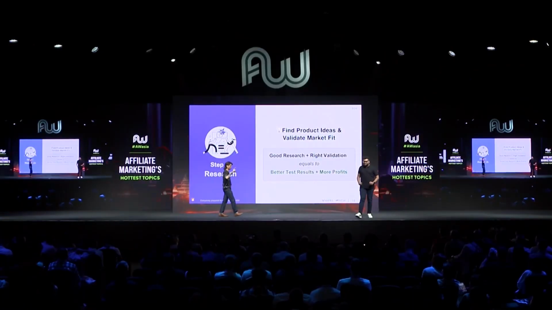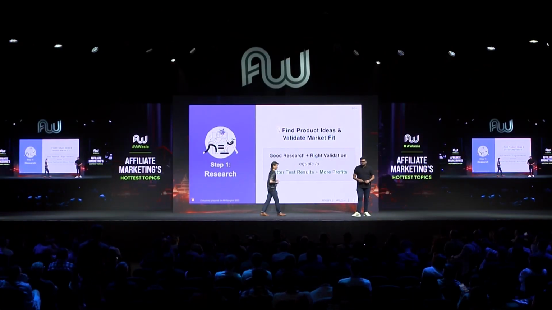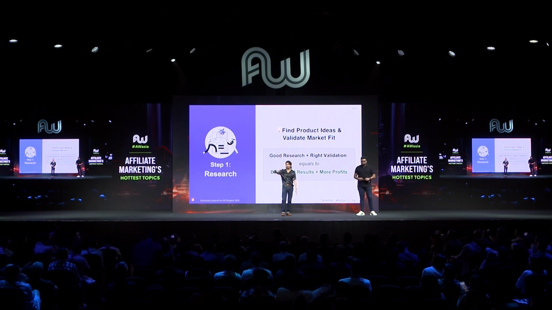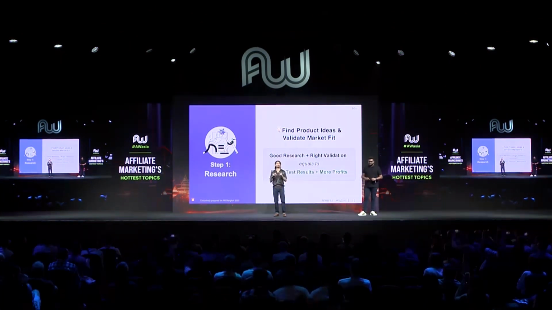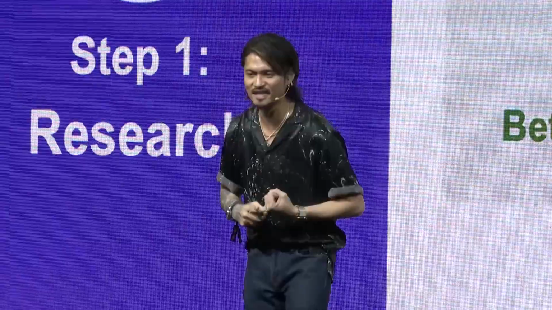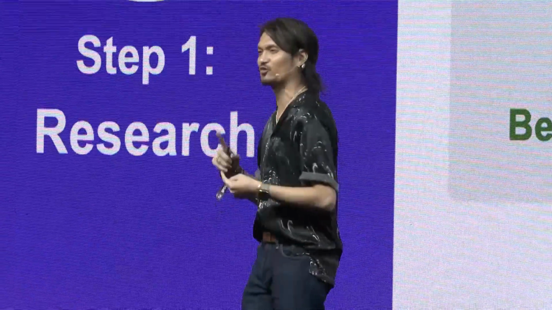So step one is research. Product research is your foundation. Yes, it's been done many times. You can look at it on YouTube. But you have to realize this is the most important step. If you have good research plus right validation, it makes everything easier in the other steps. You'll have better results. You have more profits. Do not half-ass your product research. It will tell you exactly how to do it with formulas.